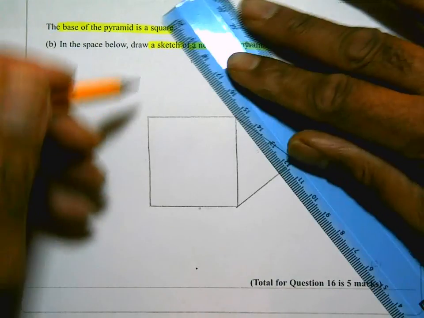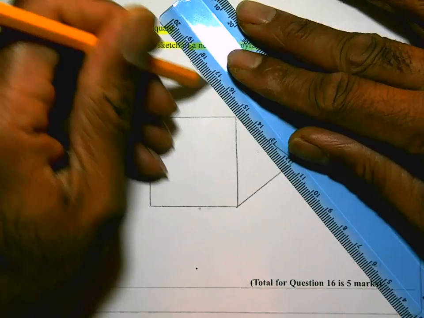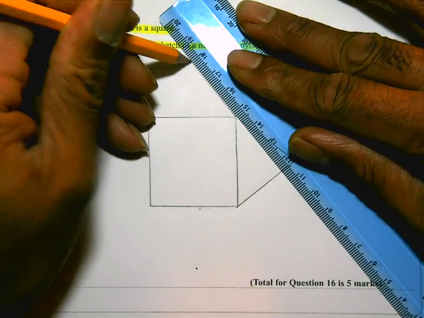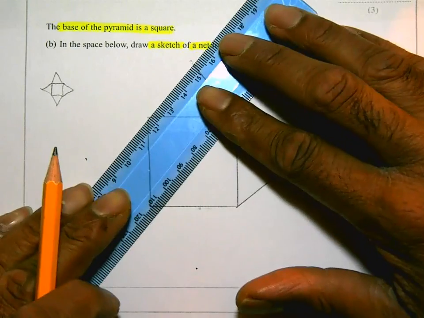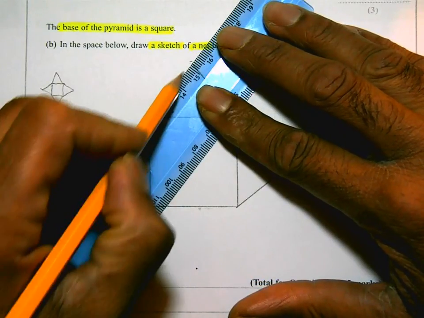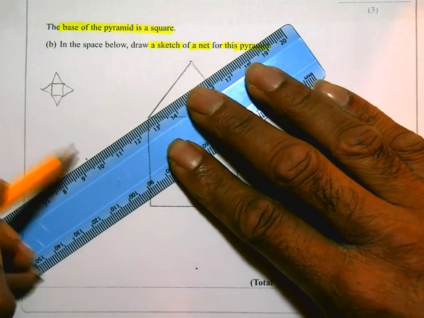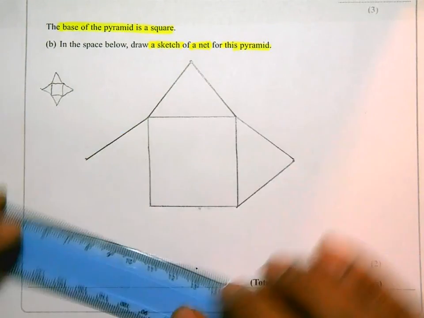The question says draw a sketch, so they don't want you to draw it accurately. They don't want an accurate construction. All they need to see is a shape that resembles the net of a square-based pyramid.